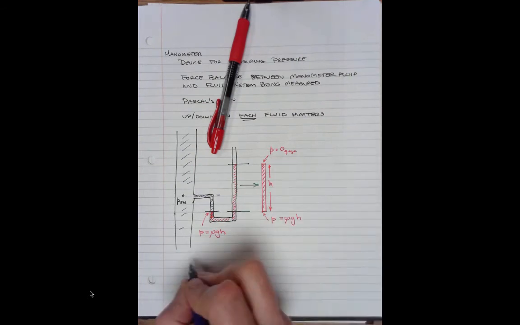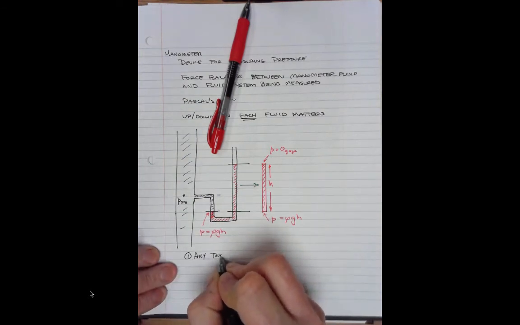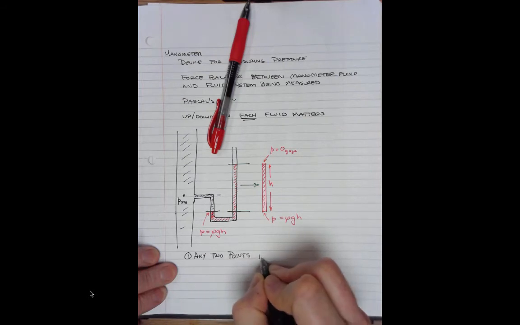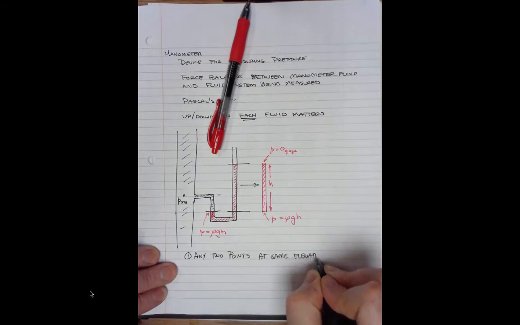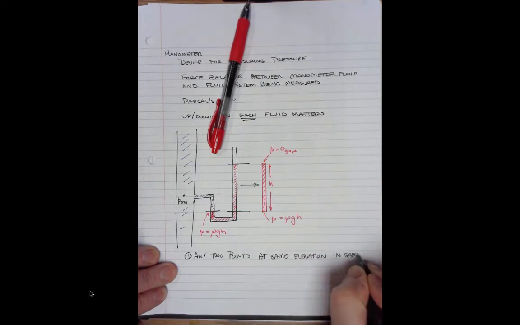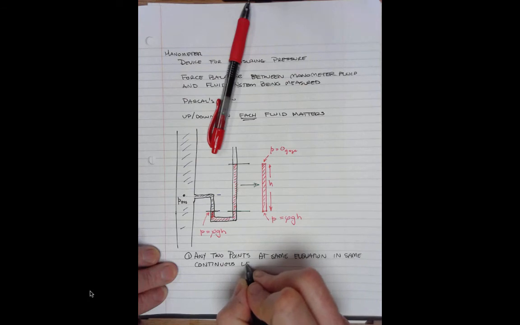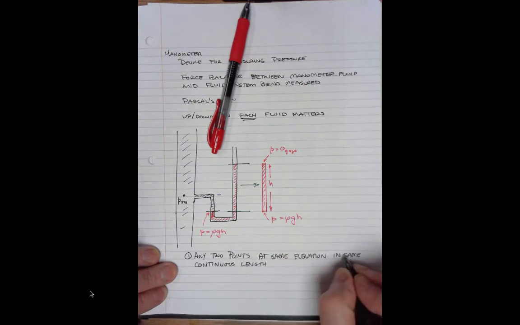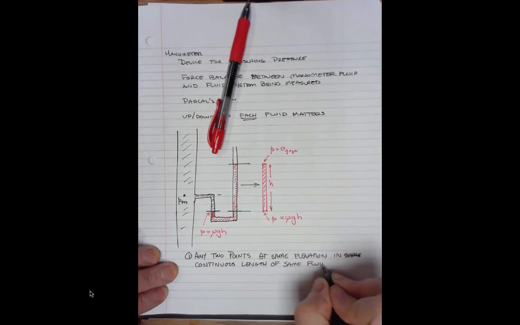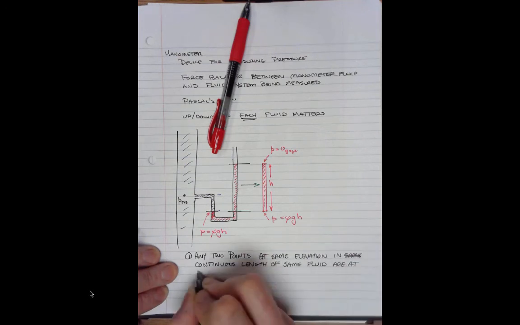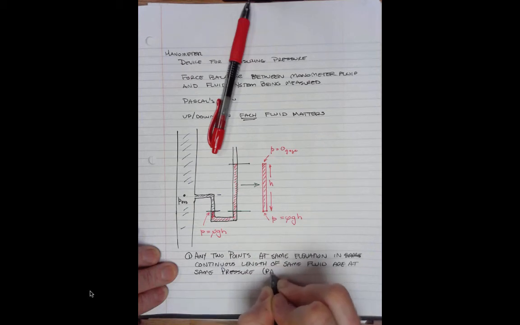Okay, so the two rules to follow. Any two points at same elevation in the same fluid, same continuous length of same fluid, are at the same pressure. This is Pascal's law.